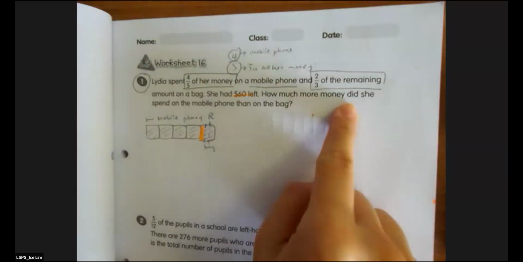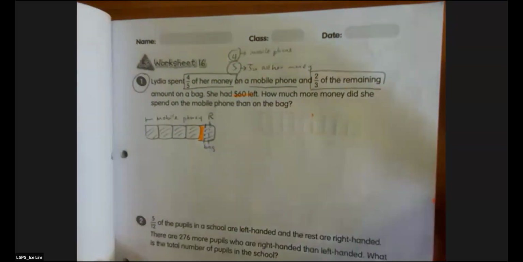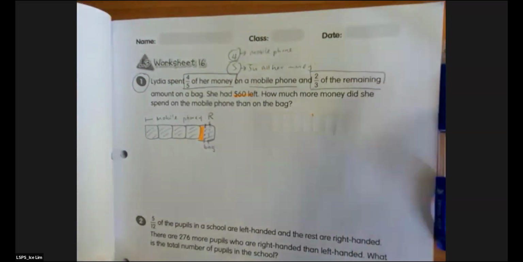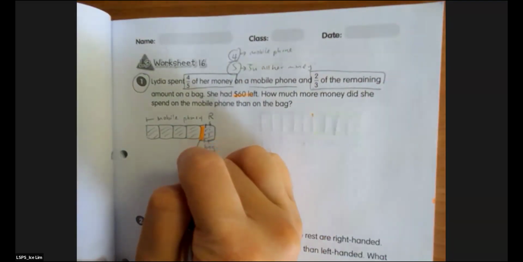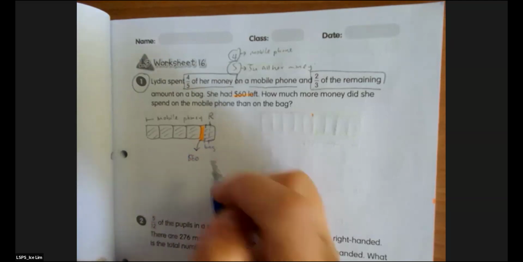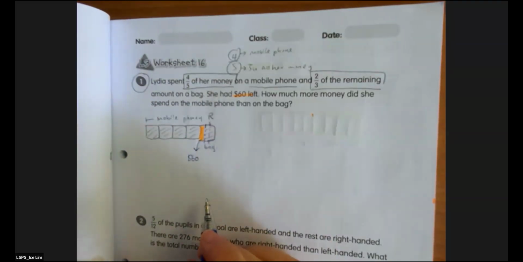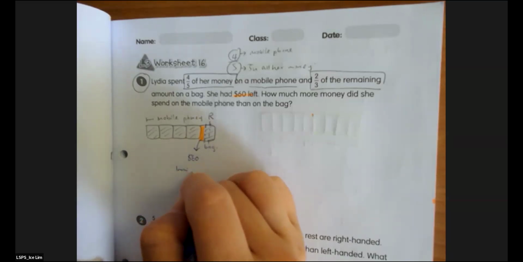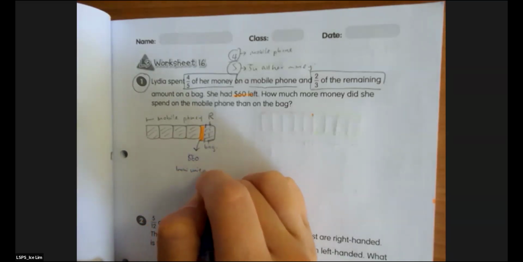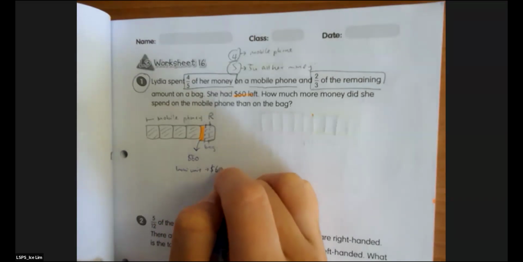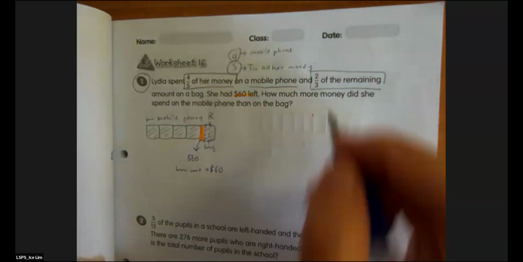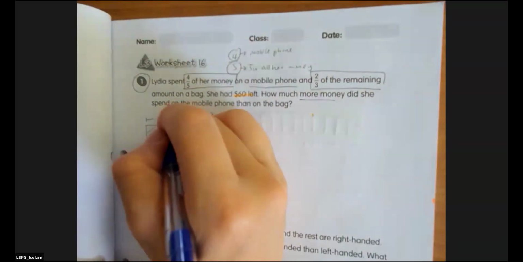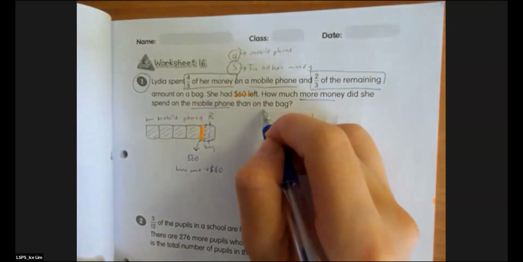So according to here, this small piece here is $60. It looks like that's one mini unit. That is the part that's left is $60. How much more money did she spend on the mobile phone than on the bag?